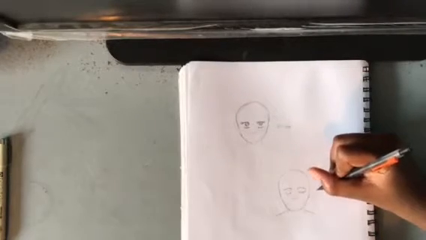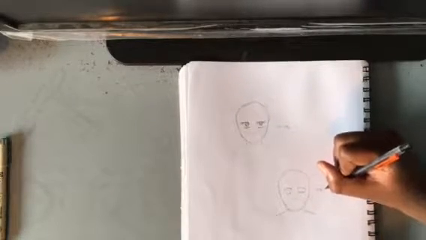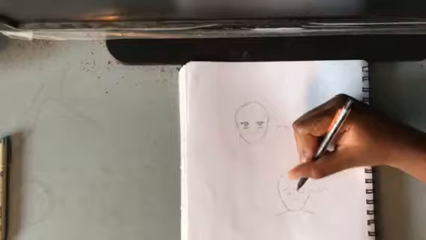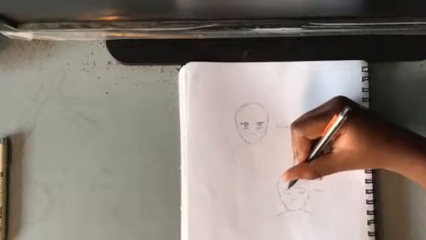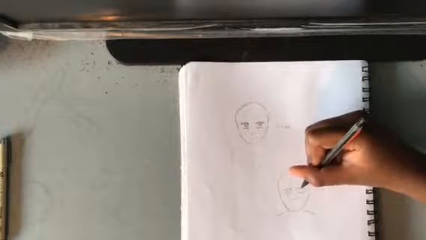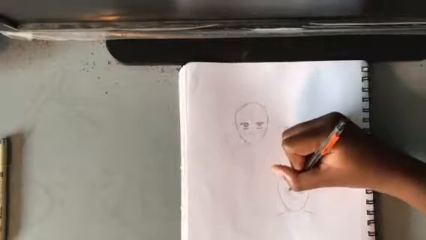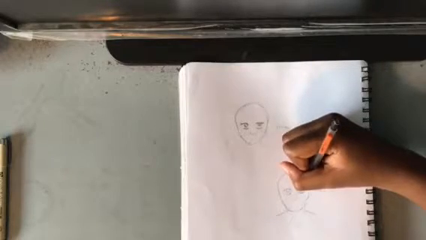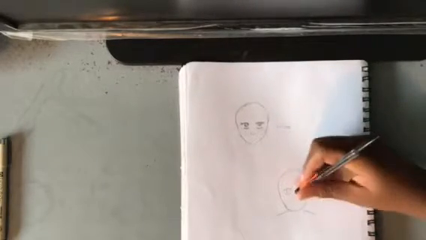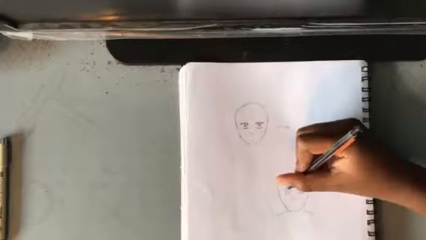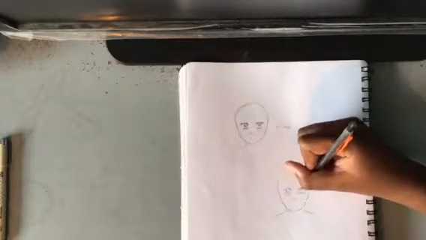And then for the male eyes, they would usually stay thin, and not have as big irises or pupils. For me, I almost draw them blank for guys.